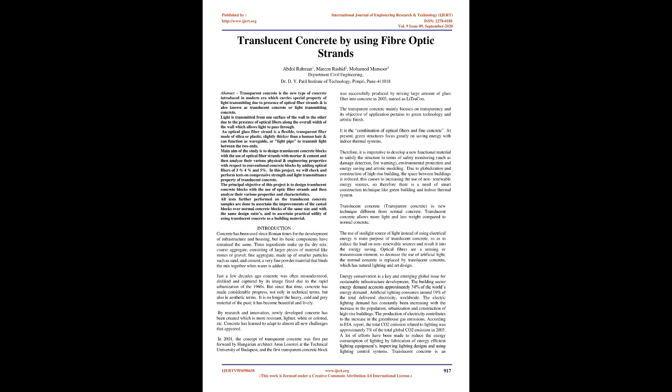Light is transmitted from one surface of the wall to the other due to the presence of optical fibers along the overall width of the wall, which allows light to pass through. An optical glass fiber strand is a flexible, transparent fiber made of silica or plastic, slightly thicker than a human hair, and can function as a waveguide, or light pipe, to transmit light between the two ends.